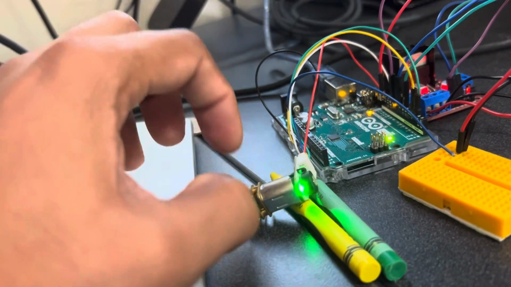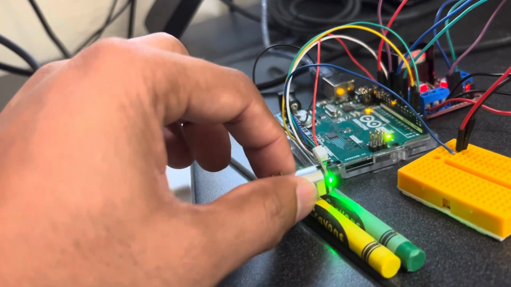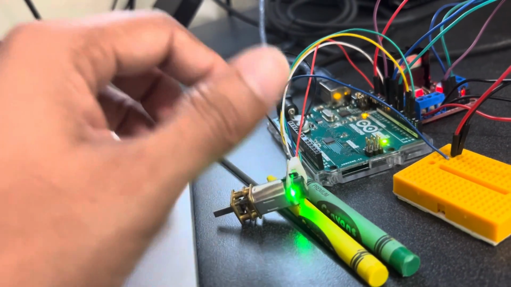What's happening here? Some voltage fluctuates. Looks like some wire is not properly placed. Probably power. Okay, I'll take care of it.